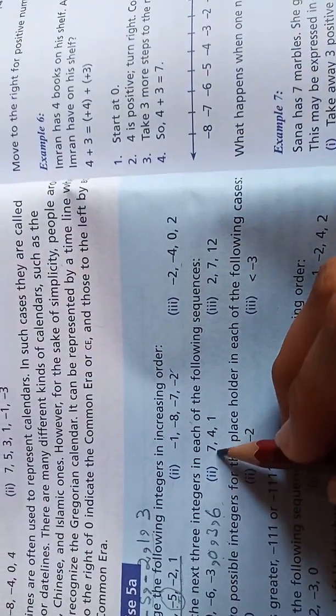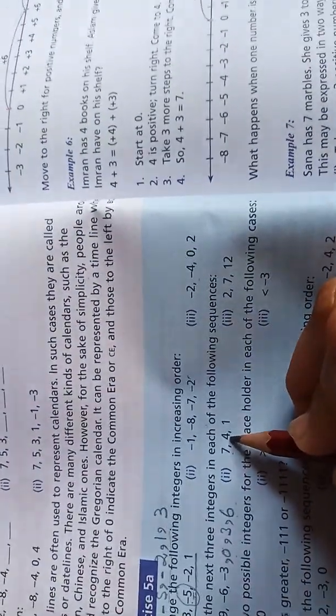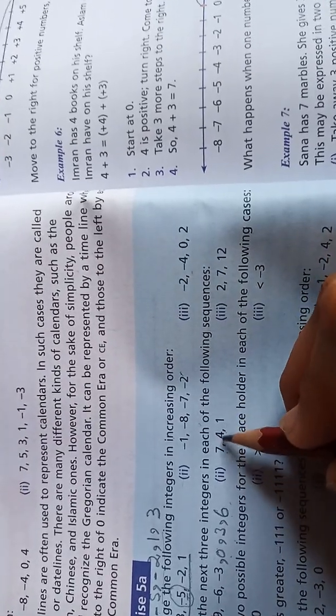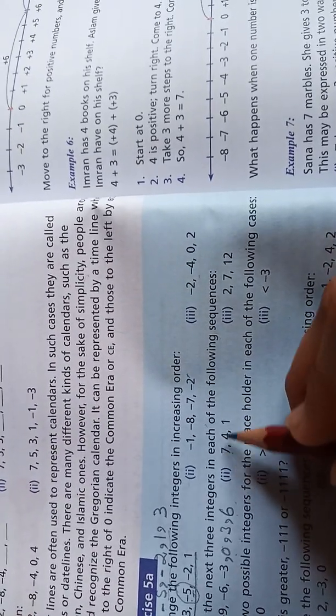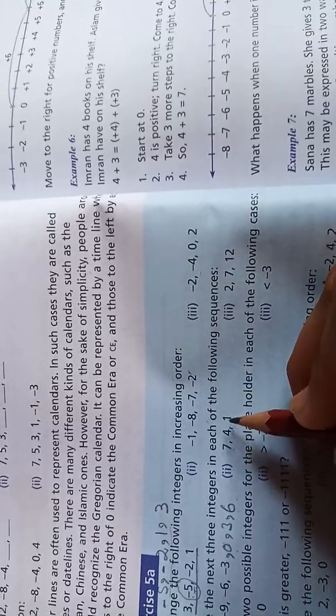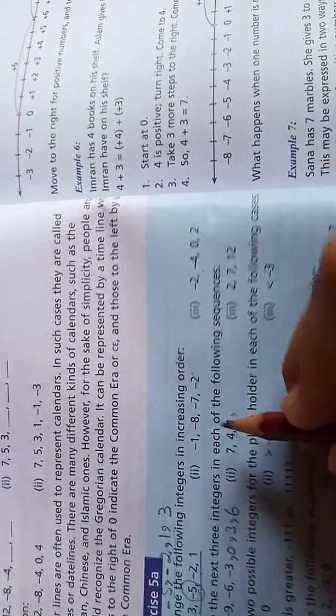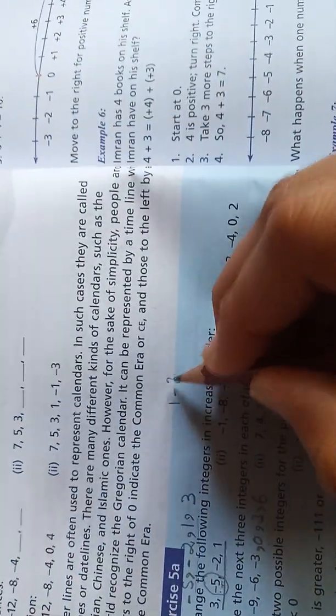In the next sequence, 7, the next number is 4, so 7 minus 3 is 4, then 4 minus 3 is 1. Then if we subtract 3 from 1, it will become -2.